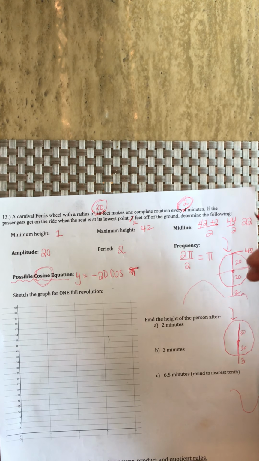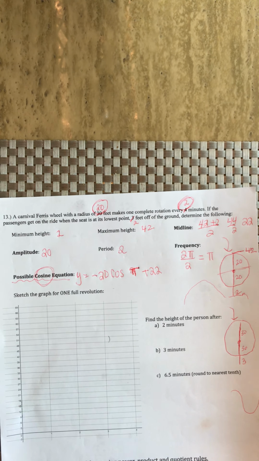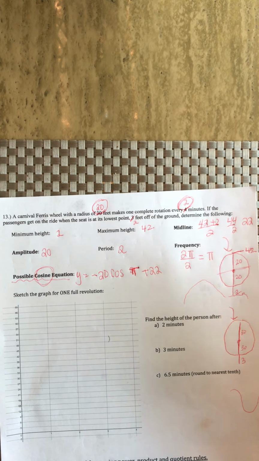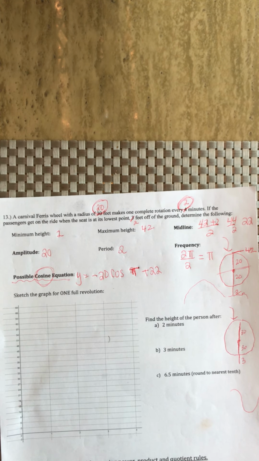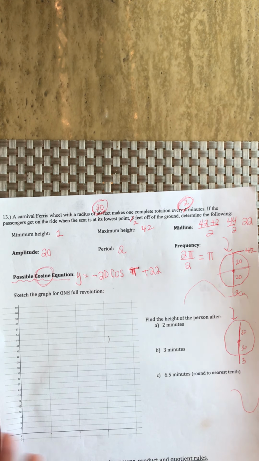My frequency is pi, plus my midline, which is 22, okay? All right, so I am going to grab my calculator quickly. I should have had it right with me, but thank you. You need to do some changes to go ahead and do this sketch right here.